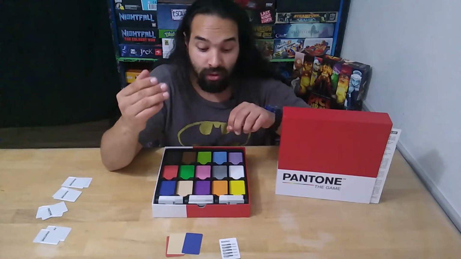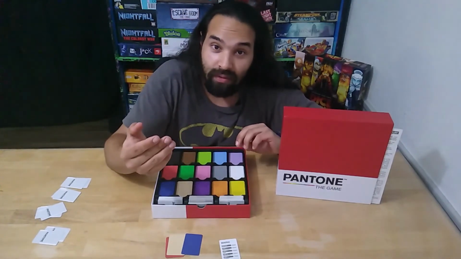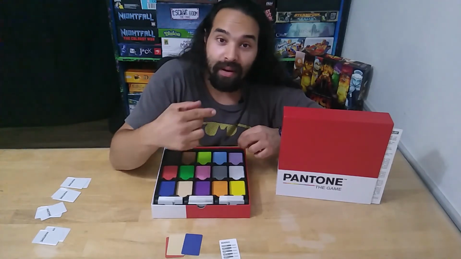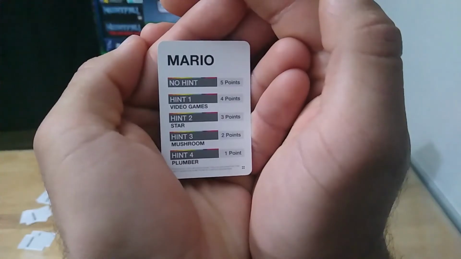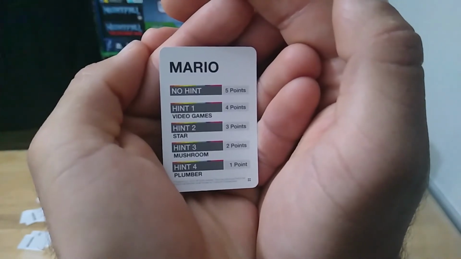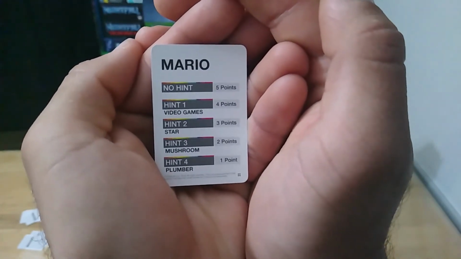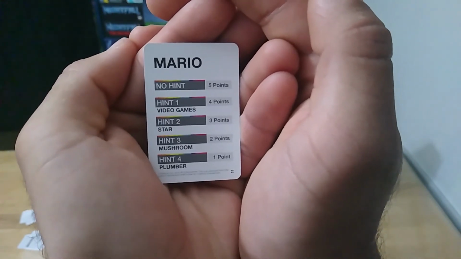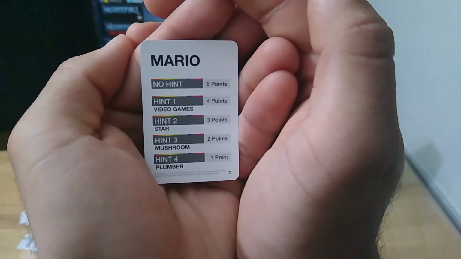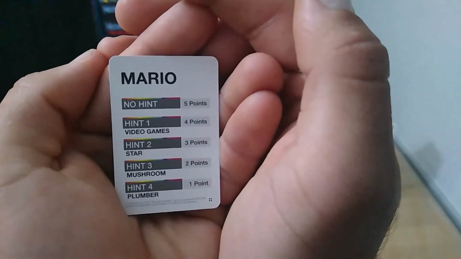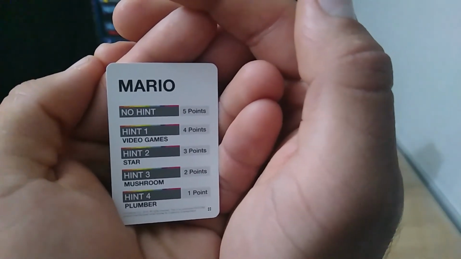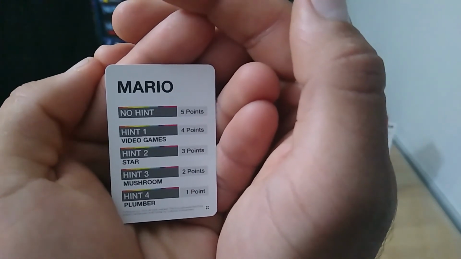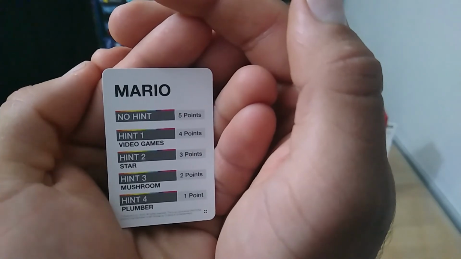If any of the players were to make a correct guess after any of those hints, then the artist and the player who guessed correctly gets the amount of points next to that hint. For example, with Mario, if you were to create your character and somebody got it right without any hints, you would both get 5 points. If you had to give the first hint, you would both get 4 points, the second hint 3 points, and so on. Now, if somebody were to guess and it's not their turn, the person whose turn it is can steal their answer, and they'll still get points for it, and so will the artist as well.